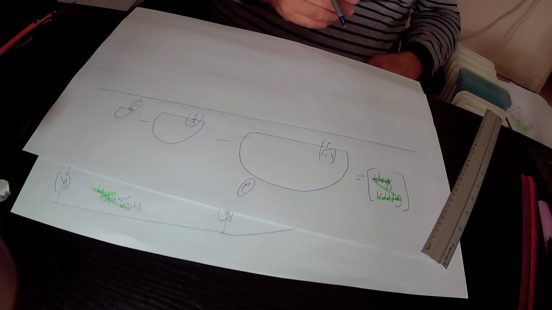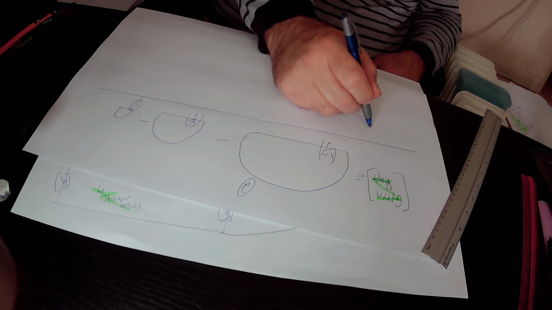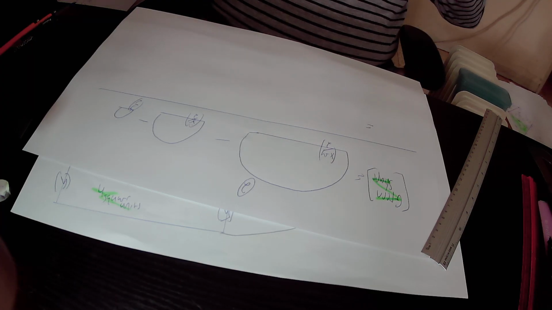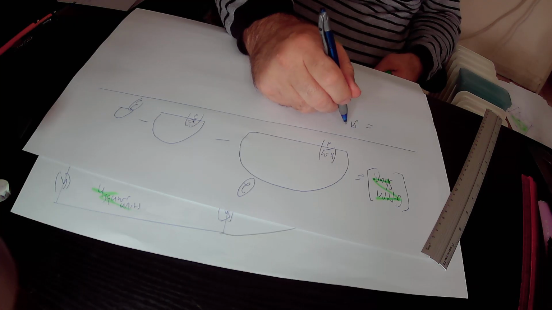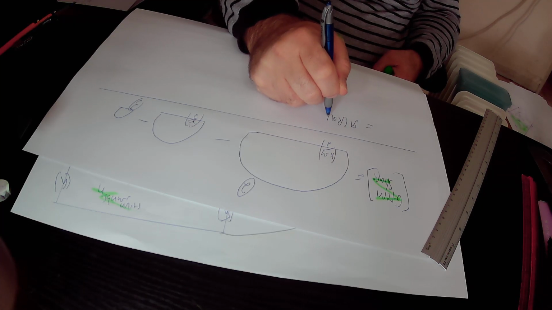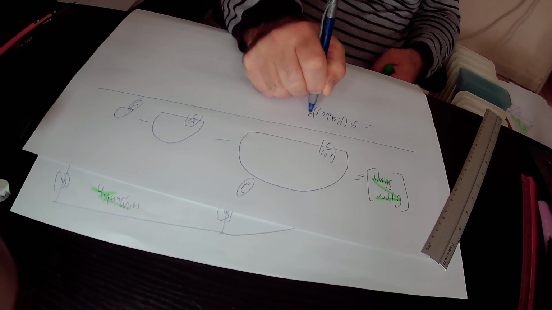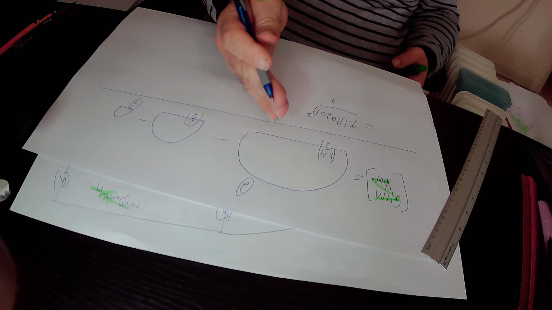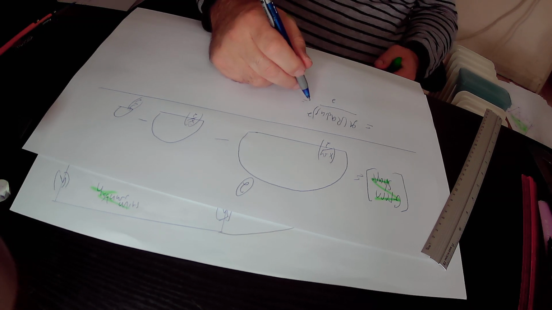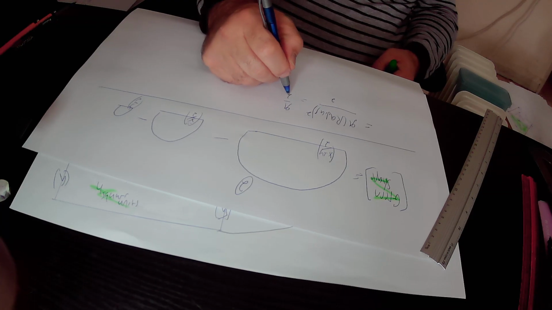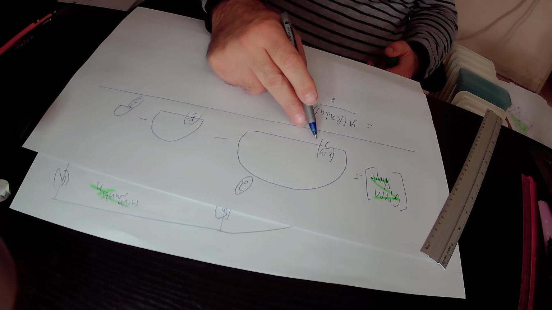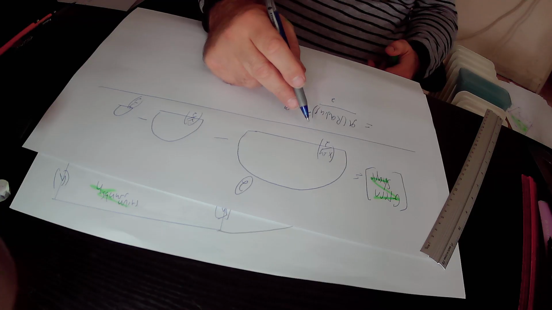So what is the area of the biggest semicircle? Actually, the area of any semicircle equals pi times the radius of the semicircle squared over 2. Therefore, the area of the biggest semicircle must be equal to pi over 2 times the radius of the biggest semicircle squared. That is to say, it is x plus y over 2 squared.